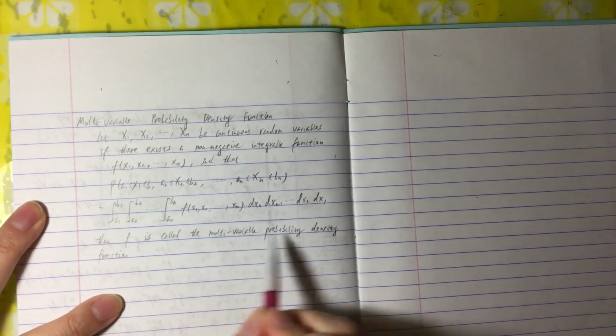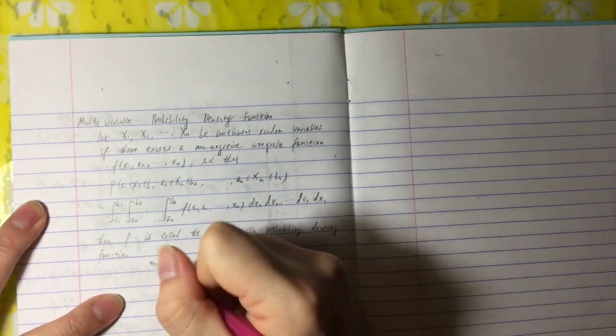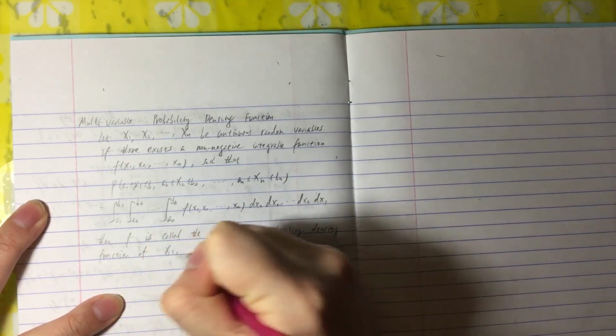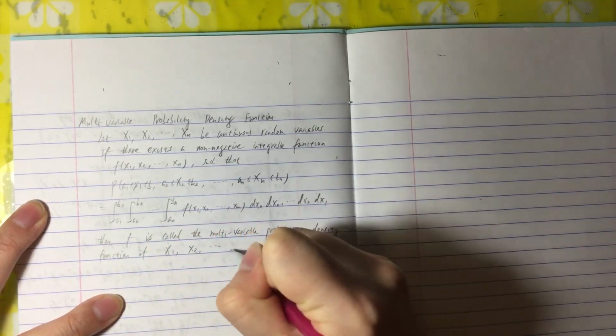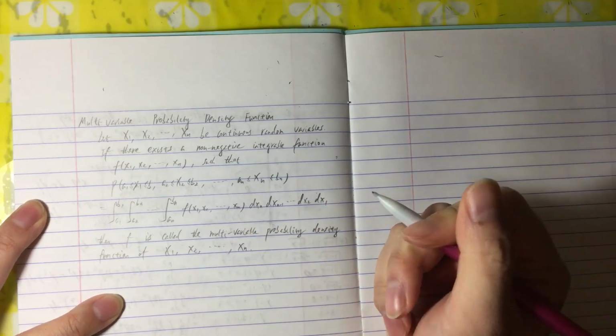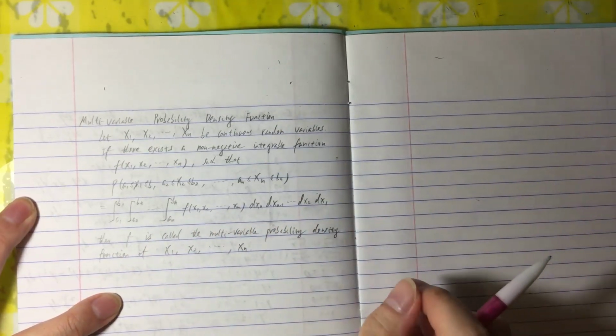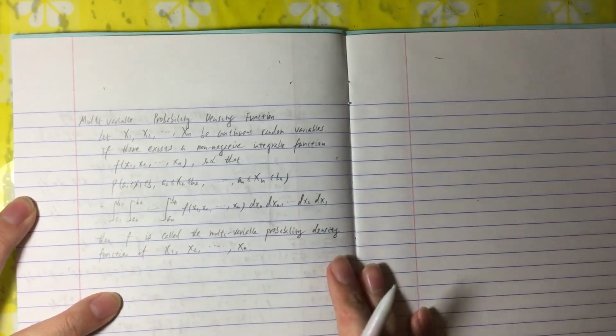Then f is called a multivariable probability density function of S1, S2, ..., Sn. That's how we define multivariable probability density function.